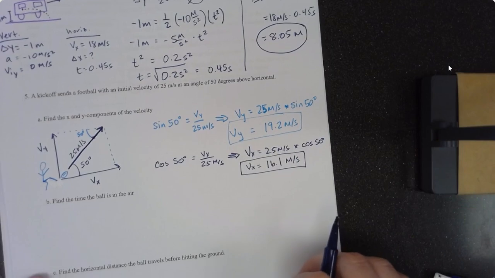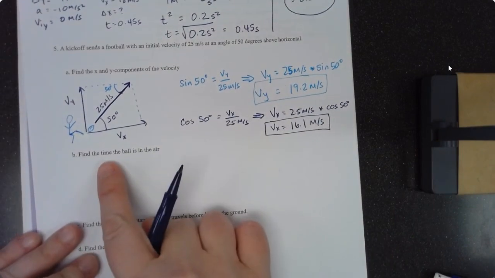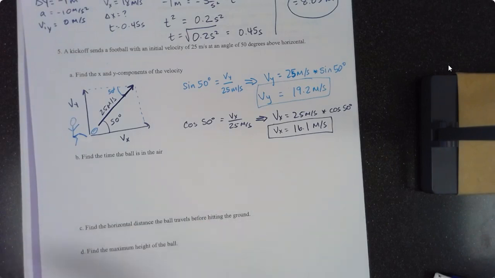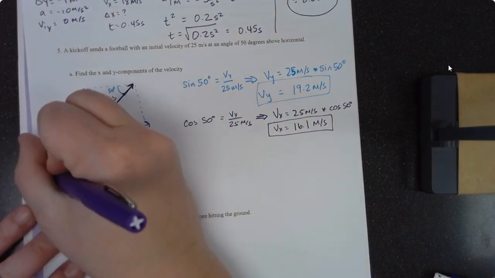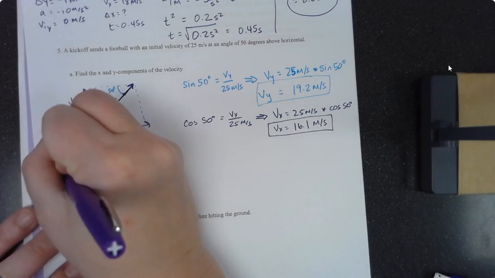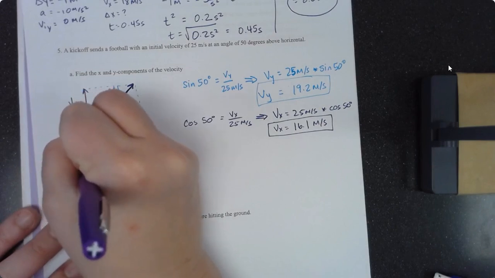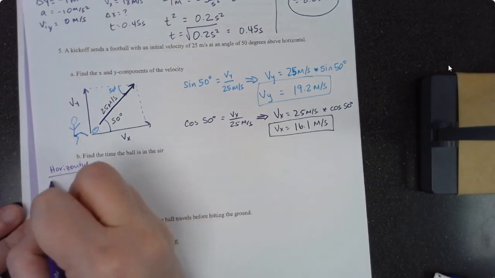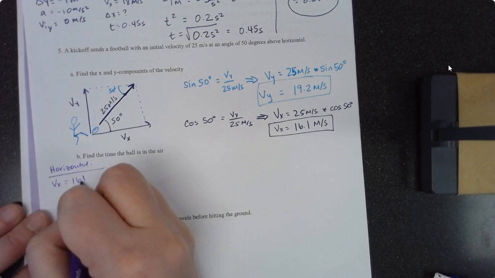All right. Next, it asks us to find the time that the ball is in the air. So we're going to have to think through some things to be able to do this. To find the time the ball is in the air, we could use either horizontal stuff or vertical stuff to solve for that. For horizontal stuff, we know, do we know how far it went? We don't know that. All we know is that the horizontal velocity is this 16.1 meters per second.